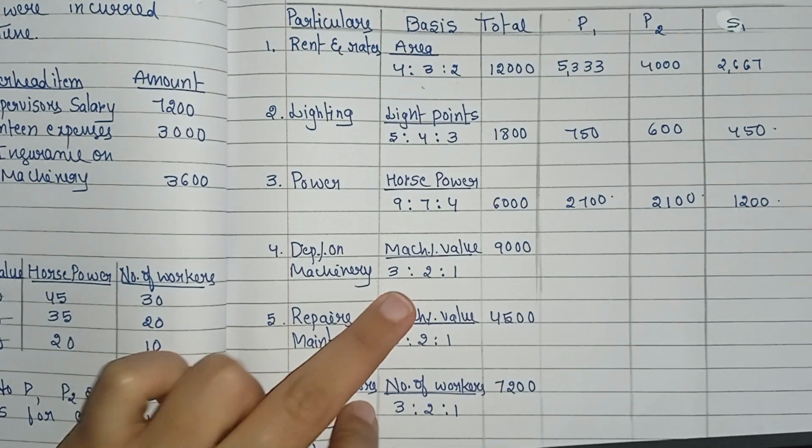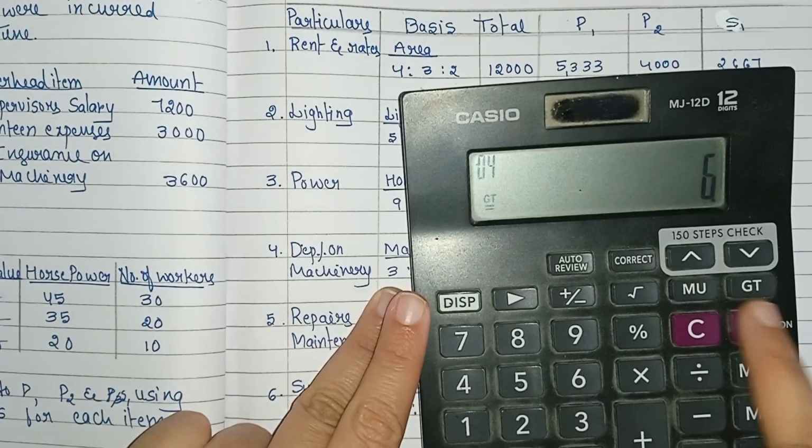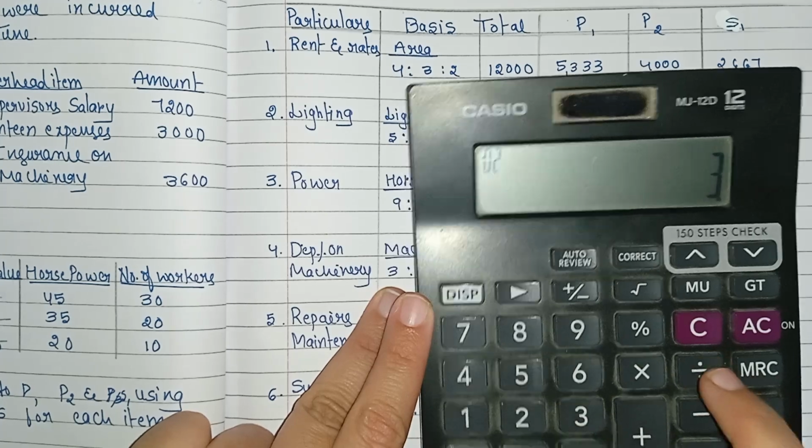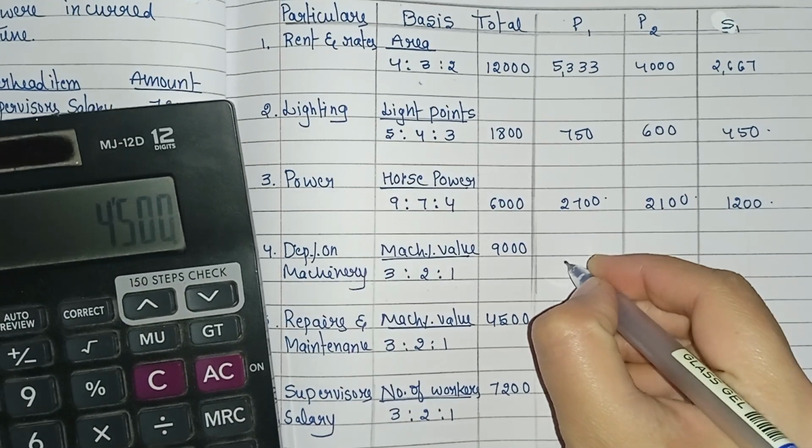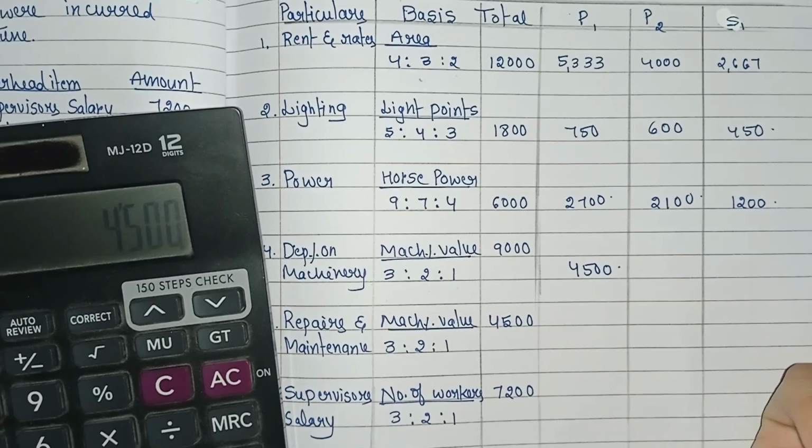Now 9000 into 3 for P1. 9000 into 3 divided by 6 equals 4500.